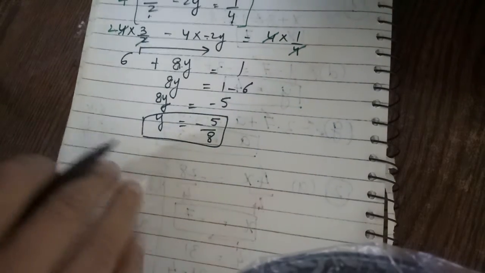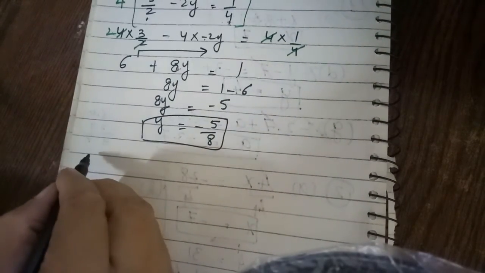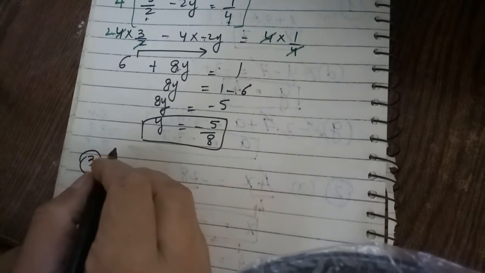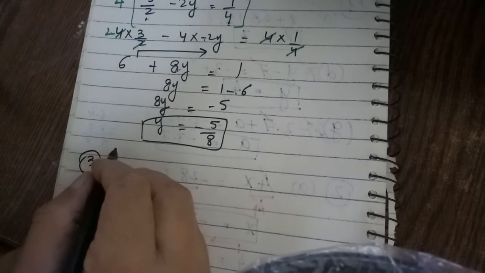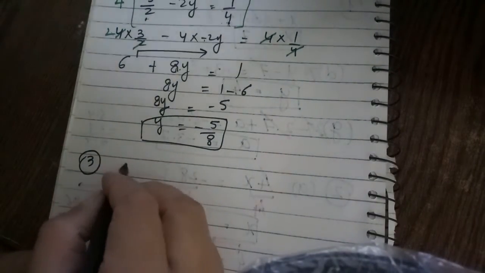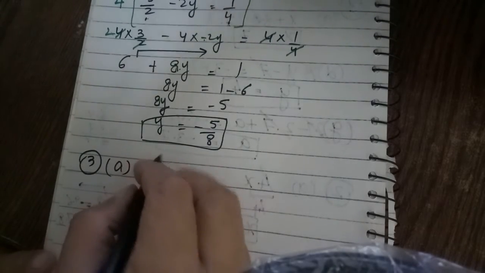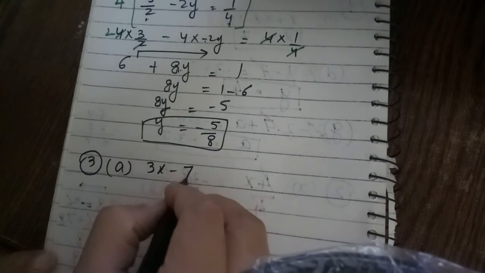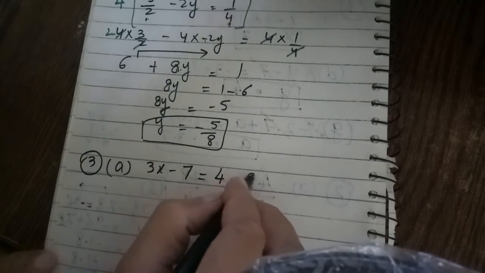Question number 3. In question number 3, the statement is solve each of the following equations. I'm doing part A first. In part A, we have 3x minus 7 equal to 4 minus 8x.